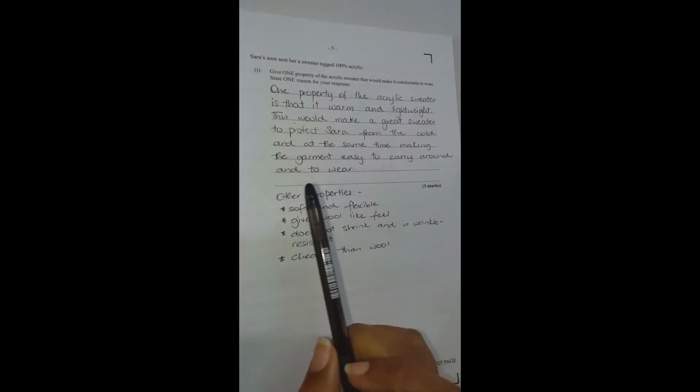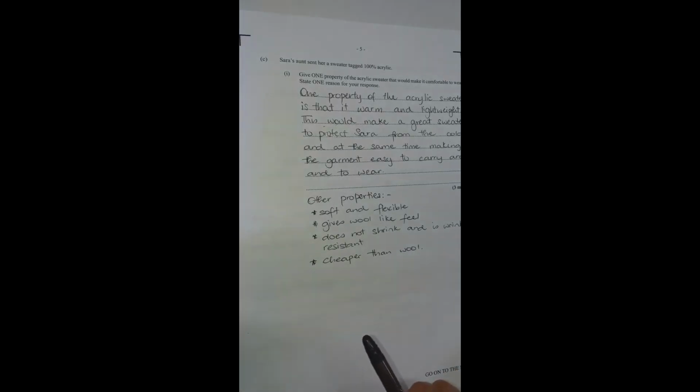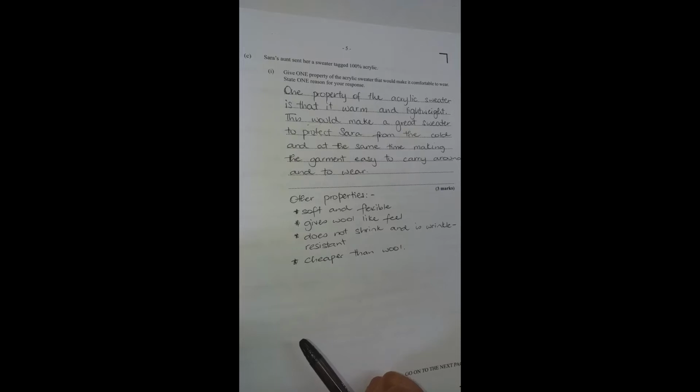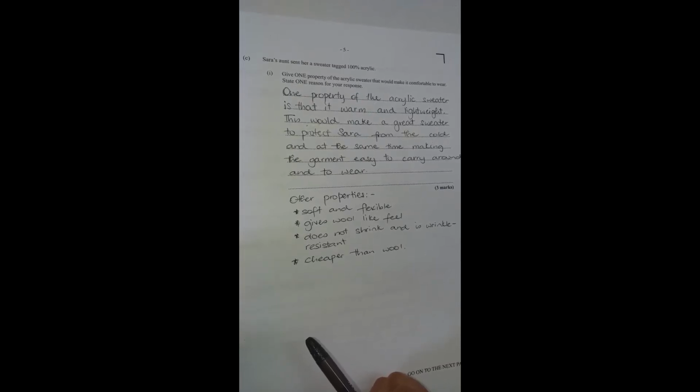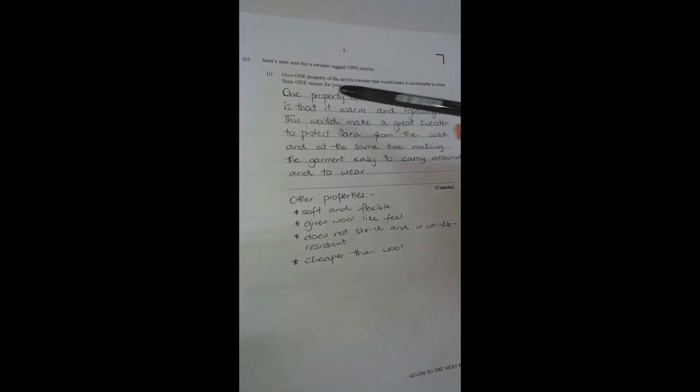Question C says, Sarah's aunt sent her a sweater tagged 100% acrylic. Give one property of the acrylic sweater that would make it comfortable to wear. State one reason for your response. Now, one property of the acrylic sweater is that it is warm and lightweight. This would make a great sweater to protect Sarah from the cold and at the same time making the garment easy to carry around and easy to wear.